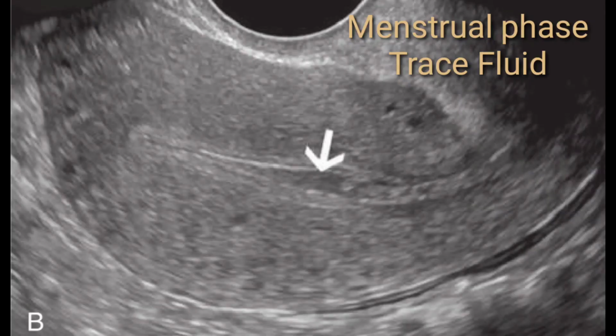This is another transvaginal scan, and this was also done for the evaluation of the endometrial thickness. Here on this image you can appreciate a well-defined uterus. It is anteverted, anteflexed. The fundus is clearly visible, the myometrium is clearly visible, and the endometrium can be seen, which is not very thick, because the patient is in the menstrual phase.